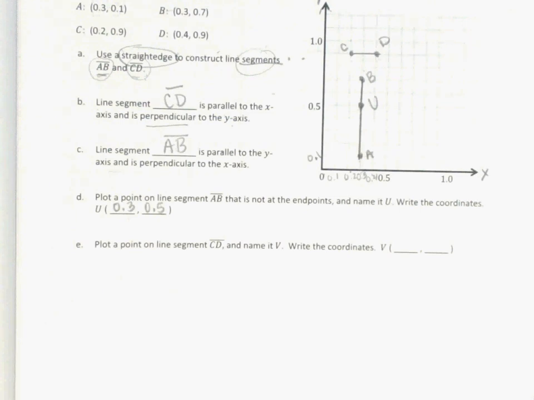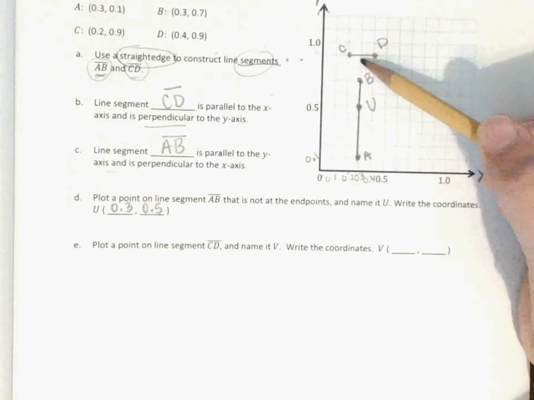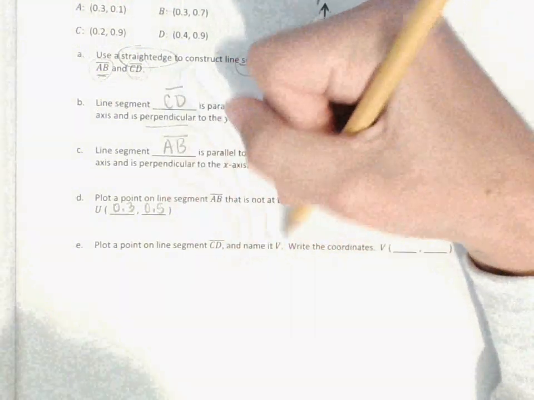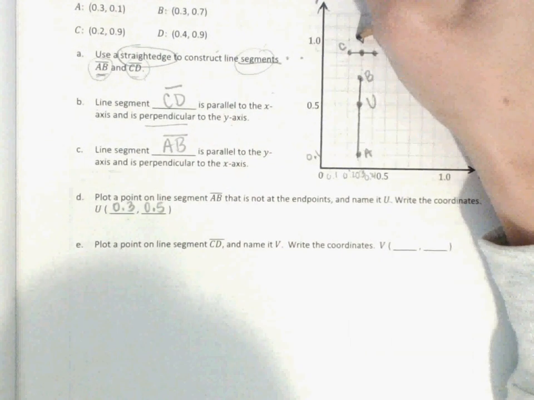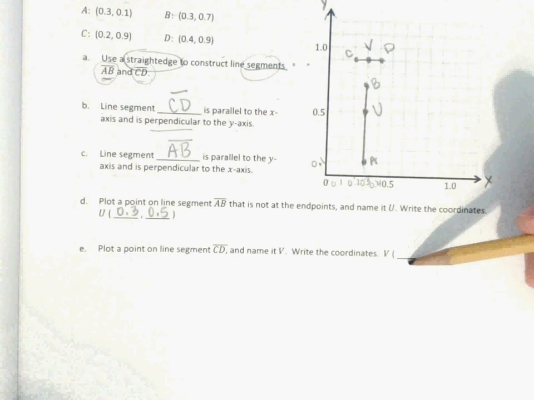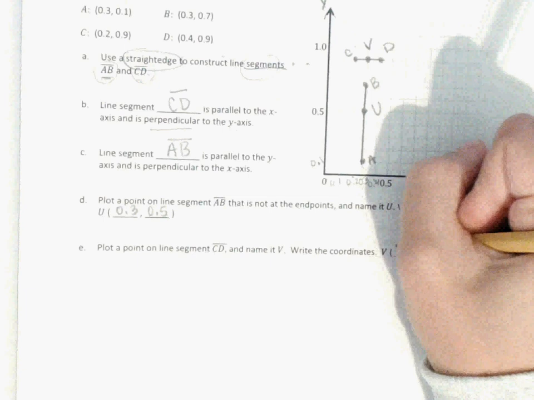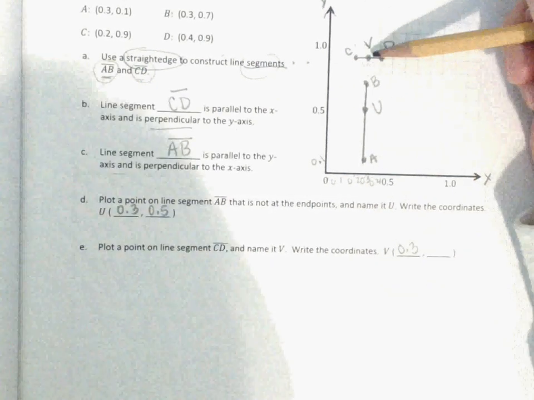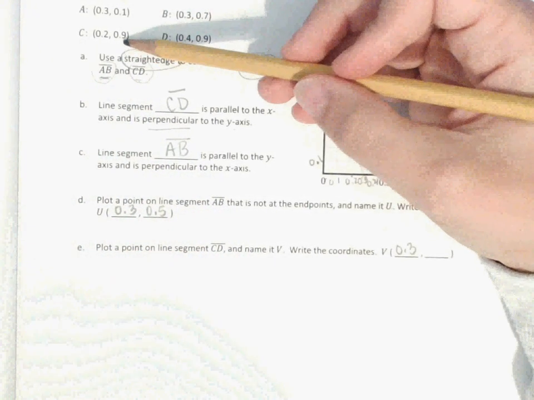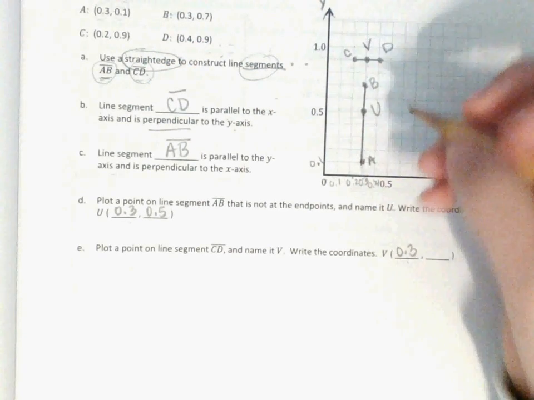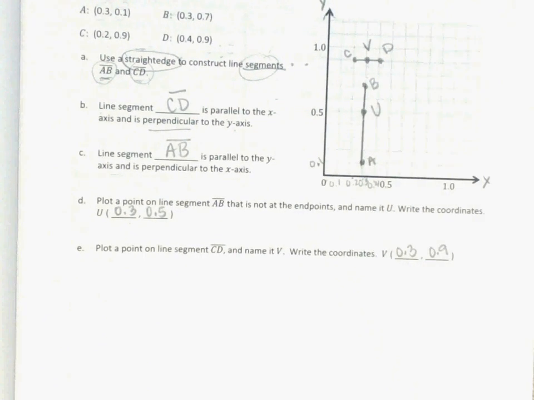Alright, we're going to do the same thing on CD. If you notice, if it can't be on the end points, there's only that one option left. So we're going to mark that there and label it V, and then give its coordinates. So if we're going over on that x-axis first, I see that we are at 0.3, and we are up. It should be the same as the y-axis is up here, since it's in the same line, which in this case was 0.9. Alright, good job. Go ahead and challenge yourself on the back.